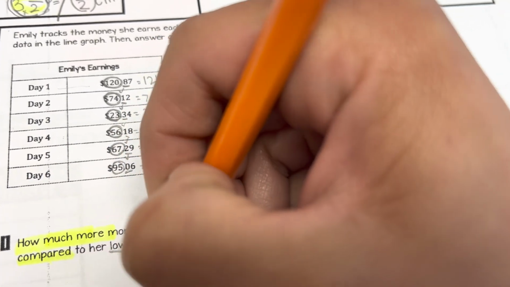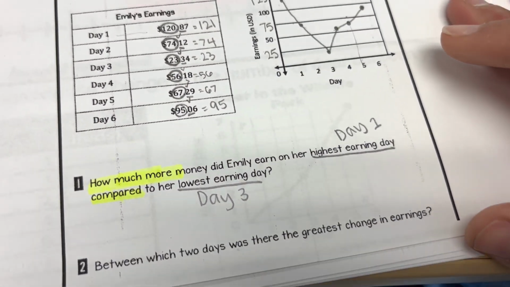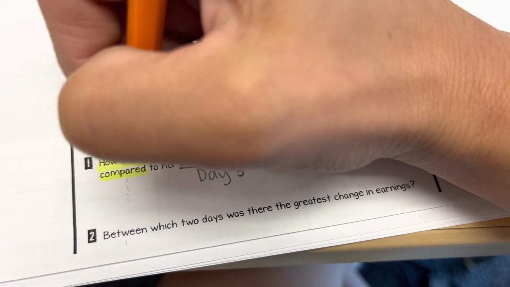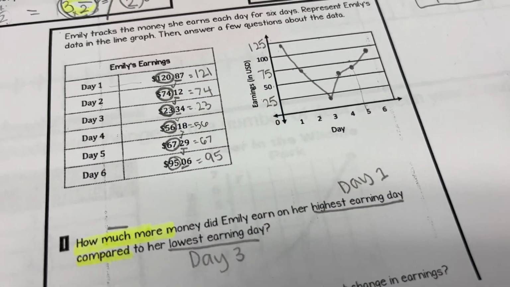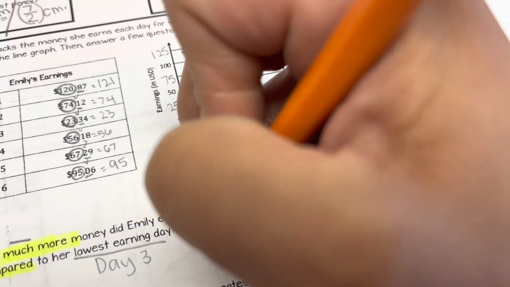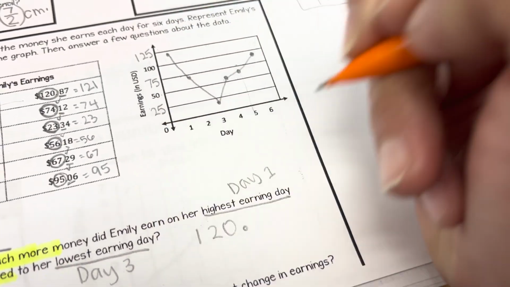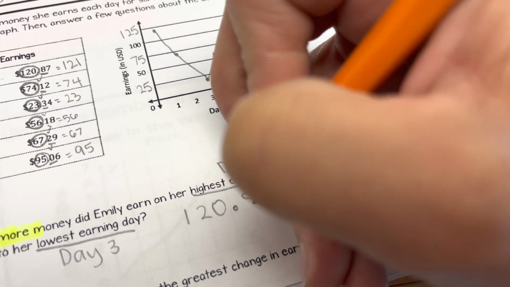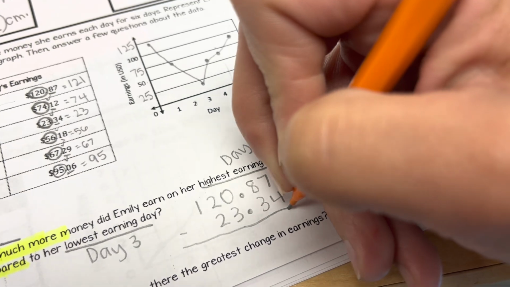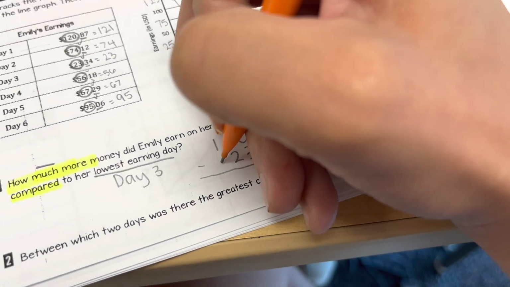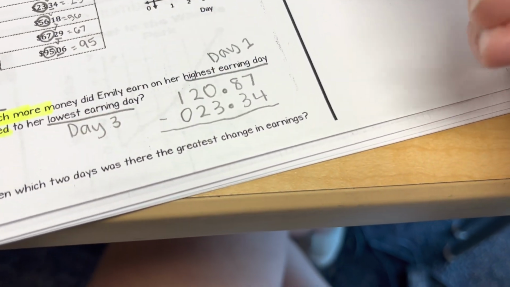They're asking you to compare day 1 and day 3. And if you're comparing, how much more means subtraction. Day 1 is bigger, so I need you to put day 1 up top. I have $120.87. Day 3 is smaller. It's on the bottom. Line up your decimal point so that you can line up your place value. I am taking $23.34 away. If this bothers you, put a 0 there.